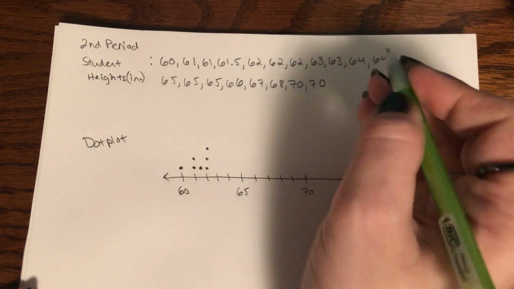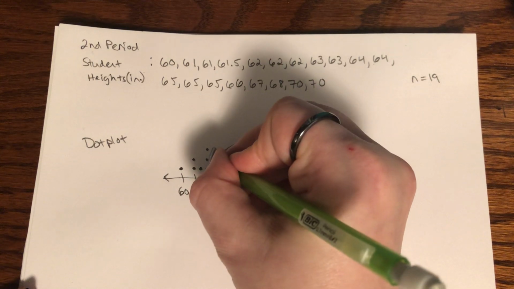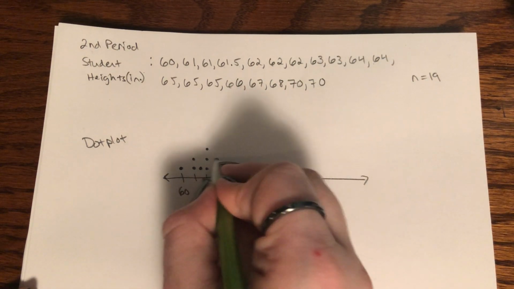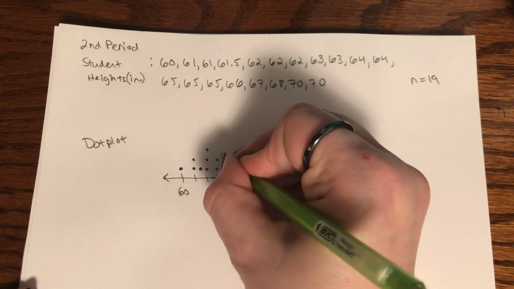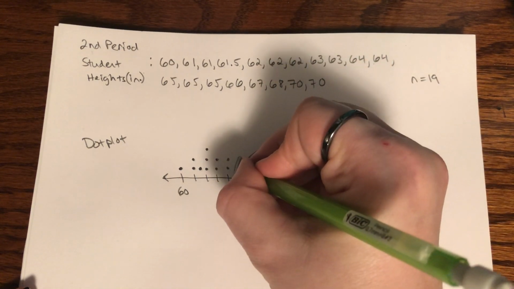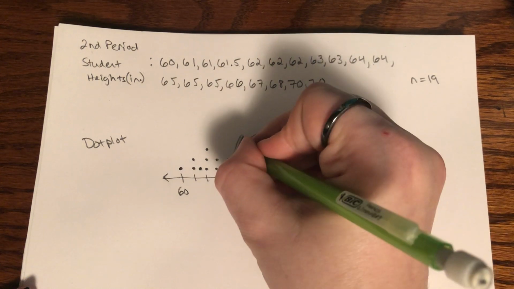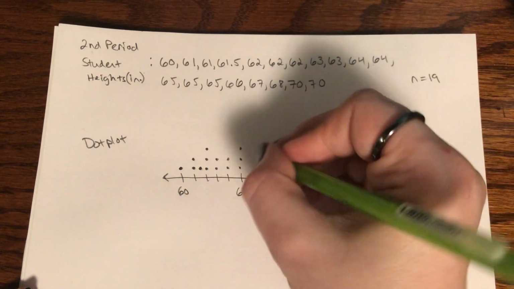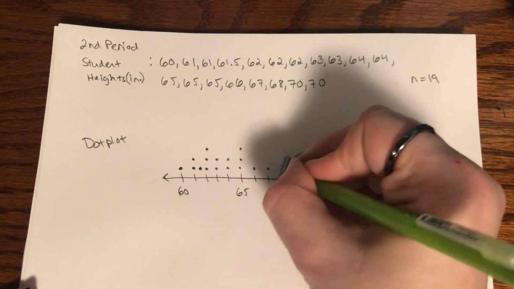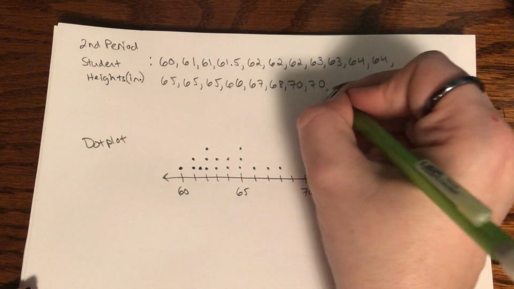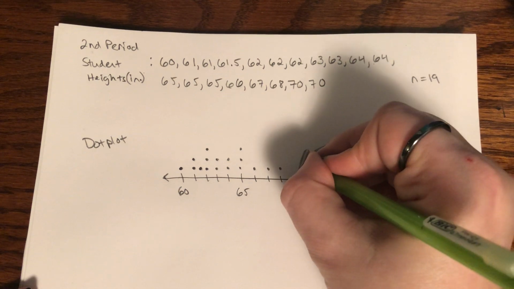Now 63, I had appear twice, so I'm going to put two dots for that. Again, being careful that these stay even. 64, two dots for that one. 65 was three dots, because three students answered that way. 66 is one. 67 is one. 68 is a single dot. And 70, I have two dots.